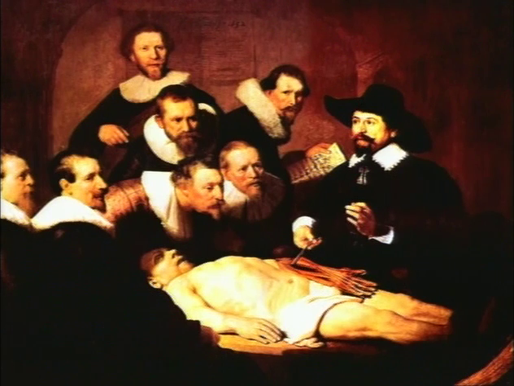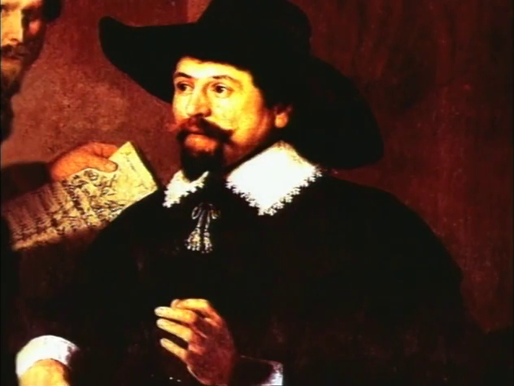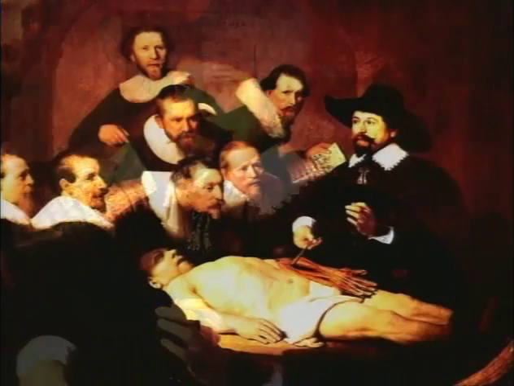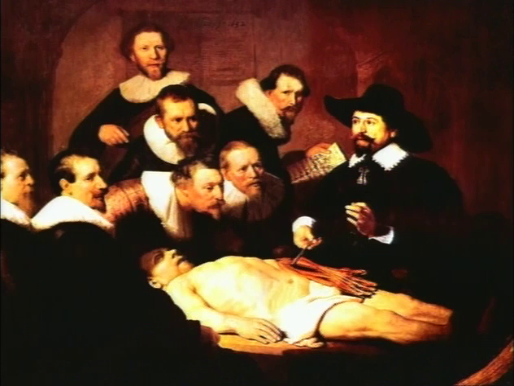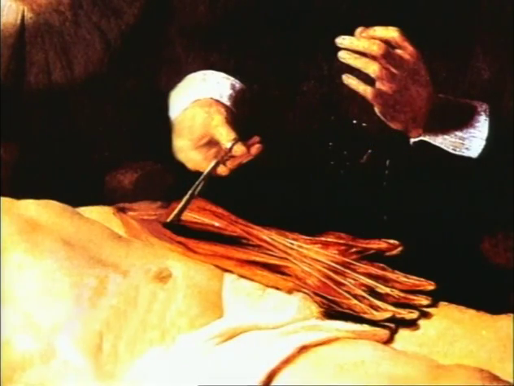The first group portrait that he paints in Amsterdam is the anatomy lesson of Dr. Tulp. So Dr. Tulp was a member of the Surgeons Guild, he was also a burgomaster. And we see the anatomy lesson going on. It's quite likely that this was a private lesson rather than a public dissection, because Dr. Tulp is showing how to dissect an arm. He's showing the muscles and the tendons of an arm.